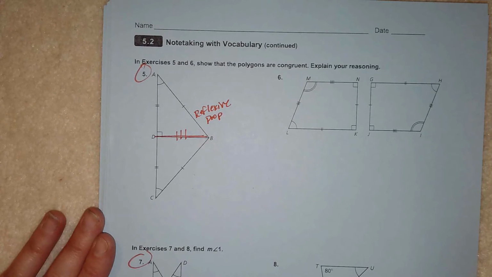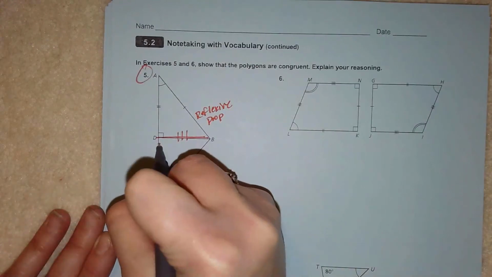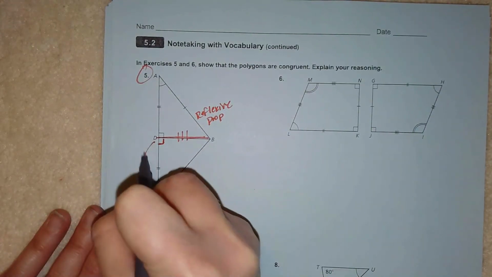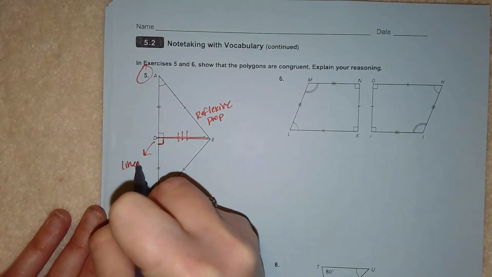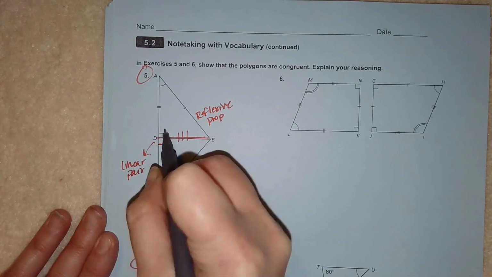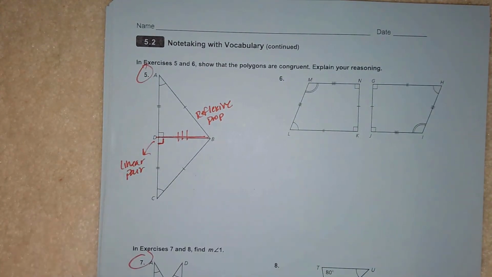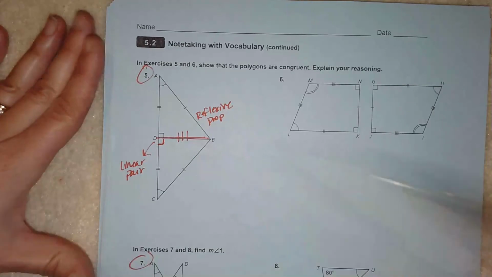And so we're going to be using that particular concept quite a bit in this. The other thing you could do is you could say, well, these two angles are congruent because it forms a linear pair. So if this is 90, then this has to be 90 because it forms a line. And so therefore, all right angles are congruent.